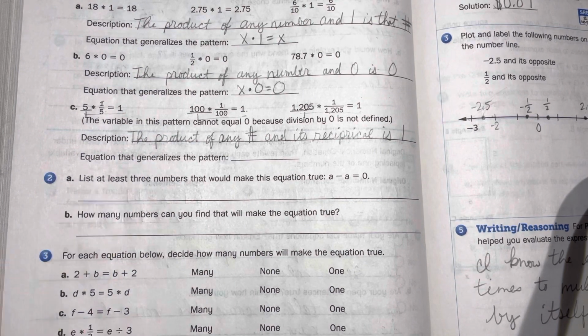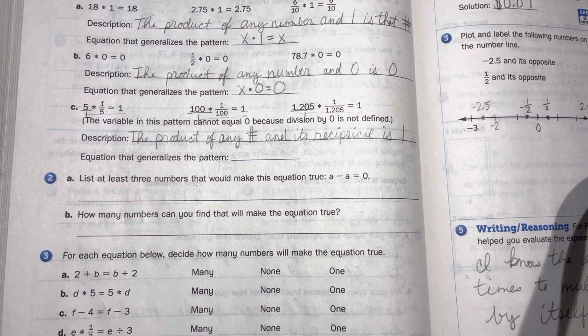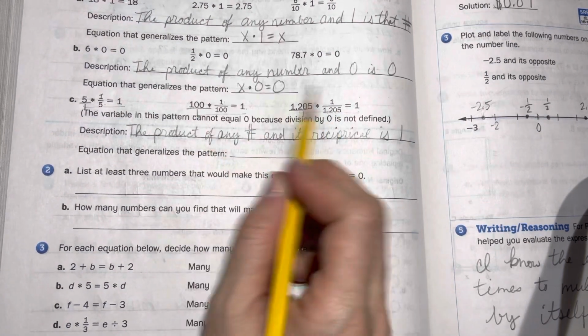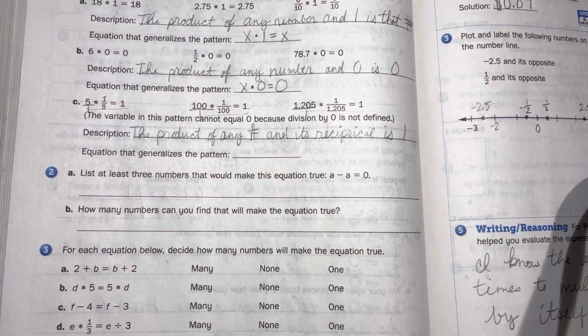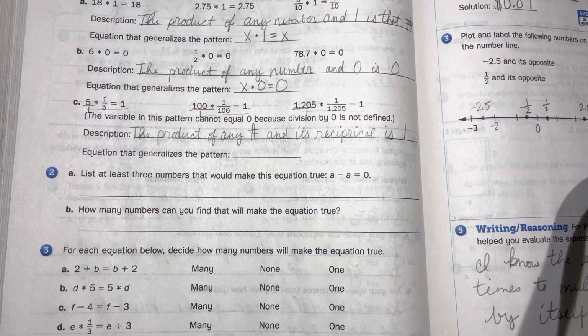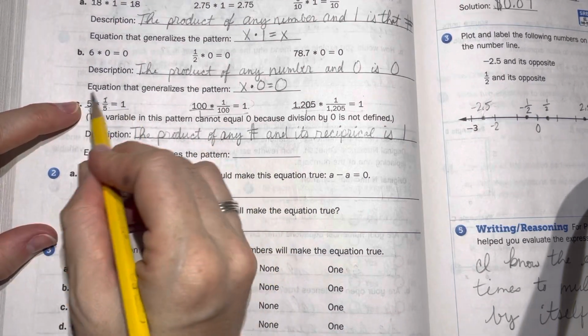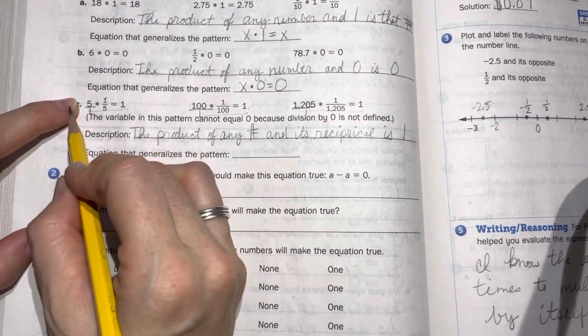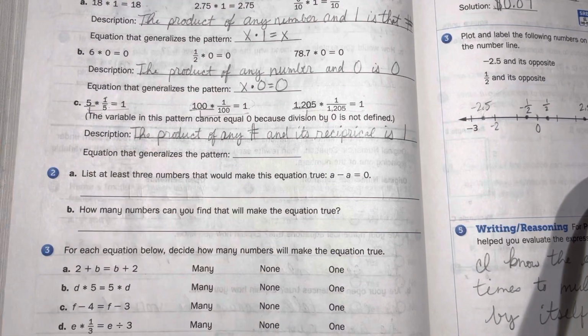So now, how can I generalize that with my variable? Where would my variable fit into the pattern? If we look at this first problem, what part of this problem could be anything?